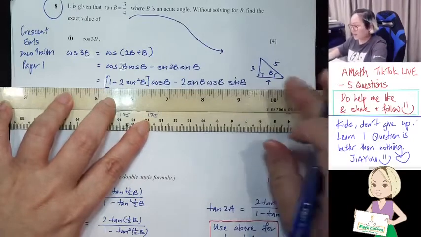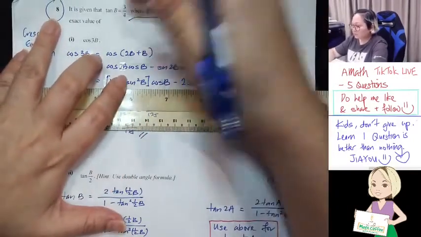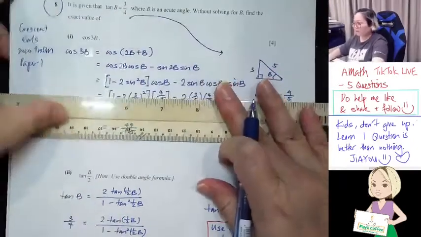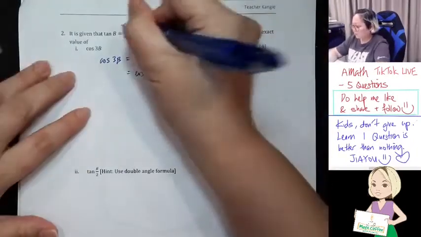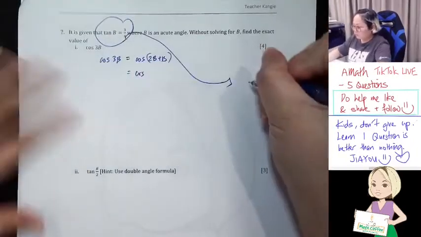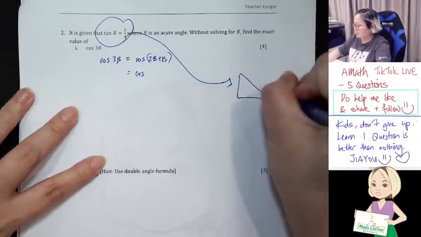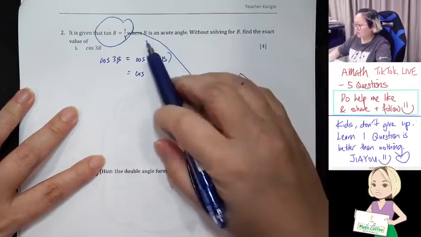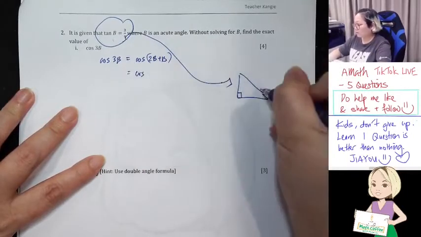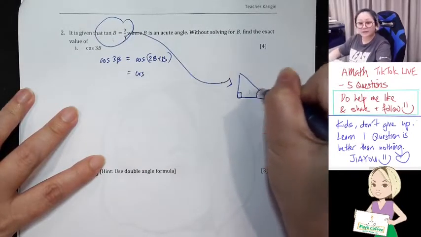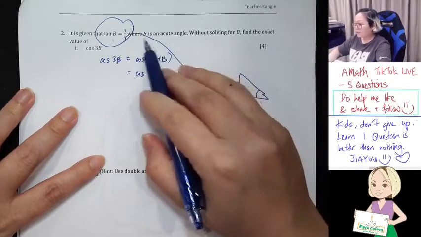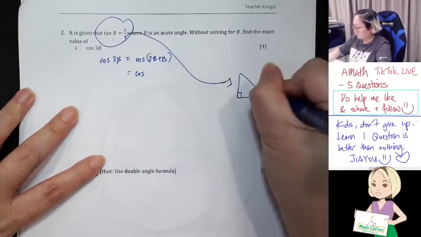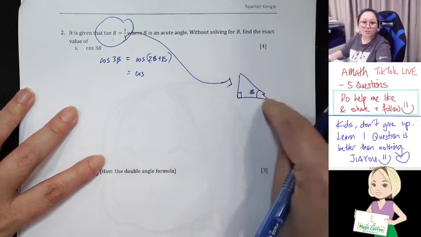Okay, then at the side, over here, this tangent B is 3/4. Of course, we always have to draw the triangle, right? I've mentioned before, if this angle B is not acute, you cannot write B here, you have to write the basic angle. But over here, they mention B is acute, so that means I'm okay to put this B inside this triangle.